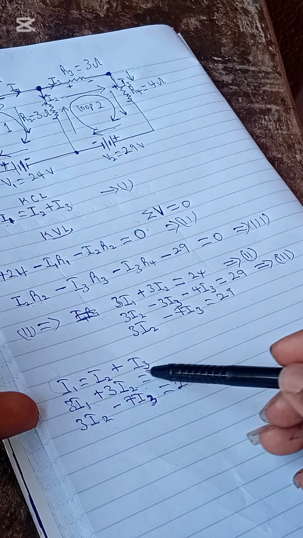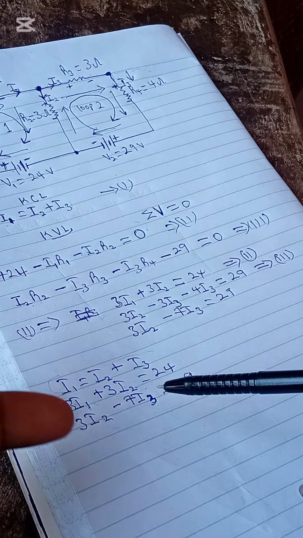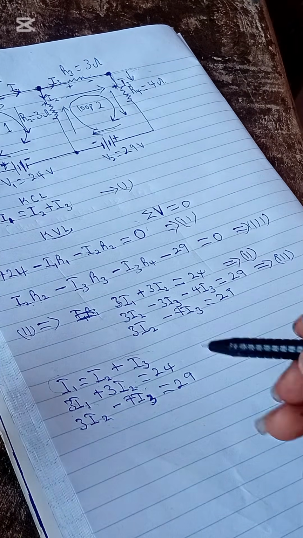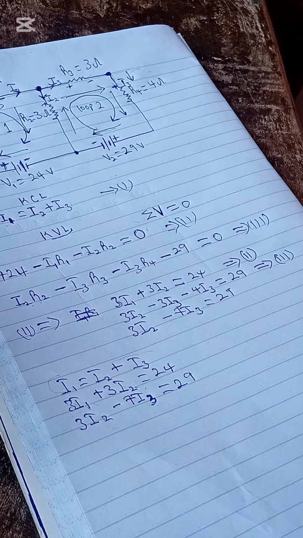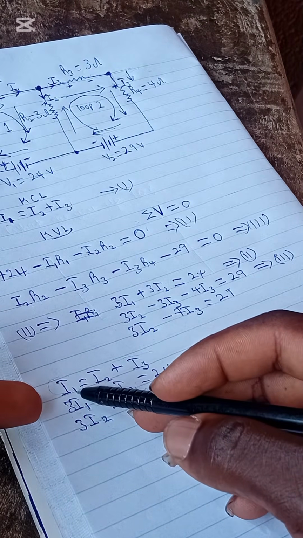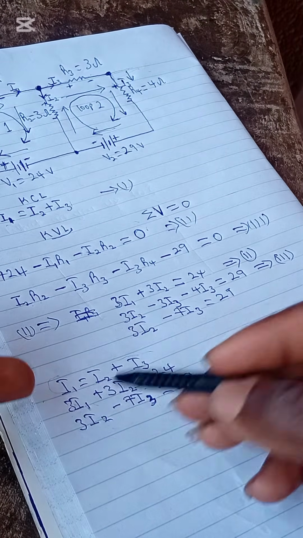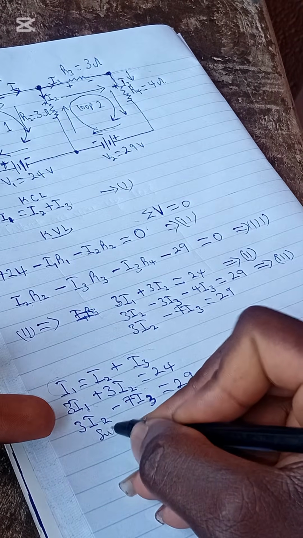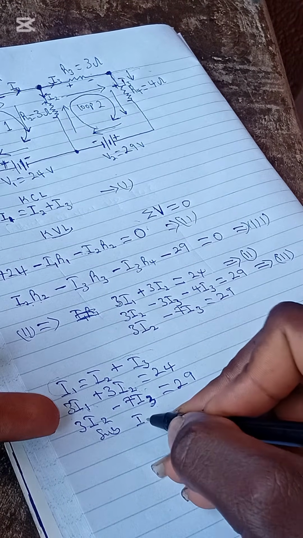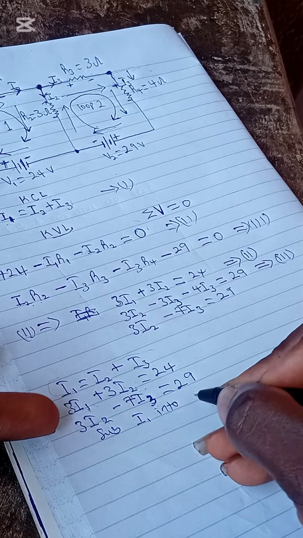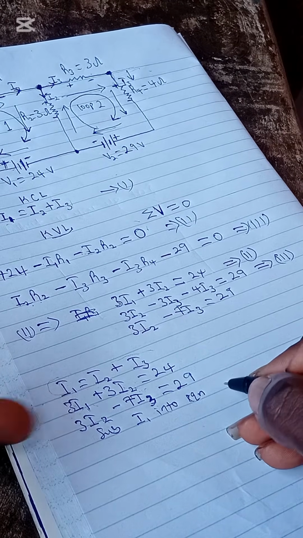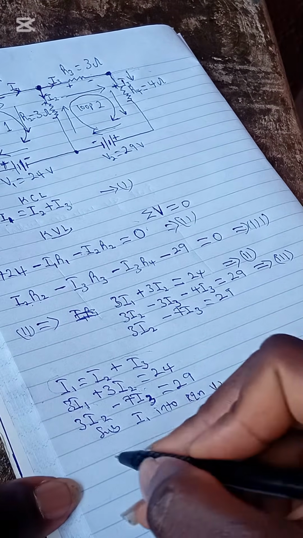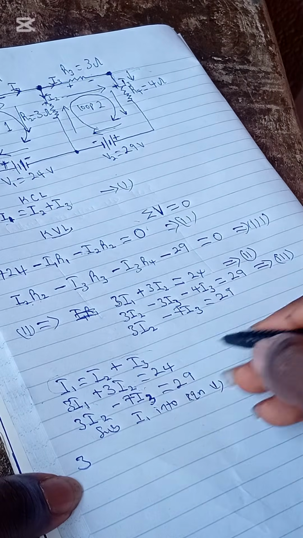We can substitute equation 1 into any of them. So what I would prefer to do now is to substitute I1 from equation 1 into equation 2.